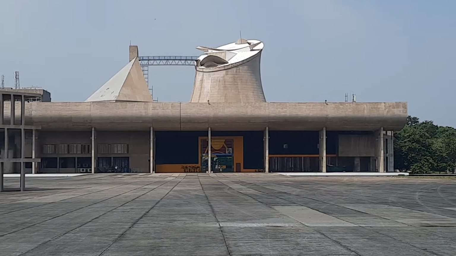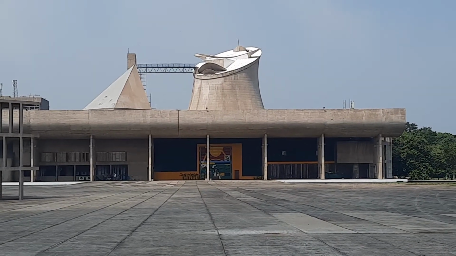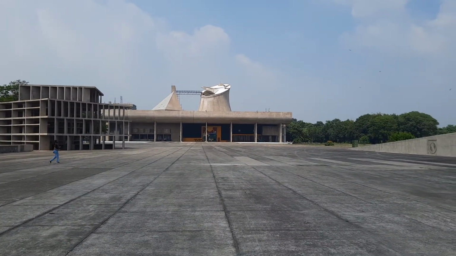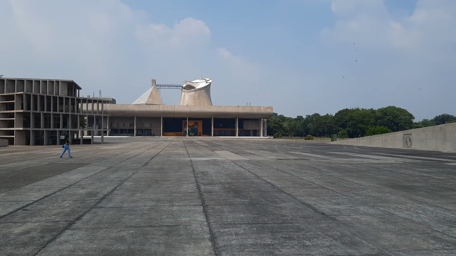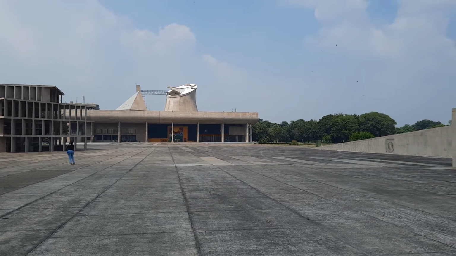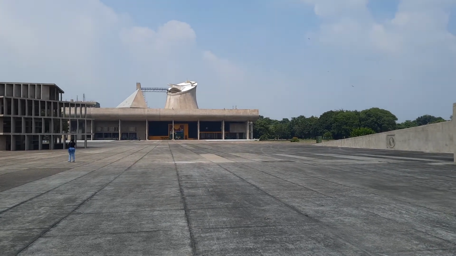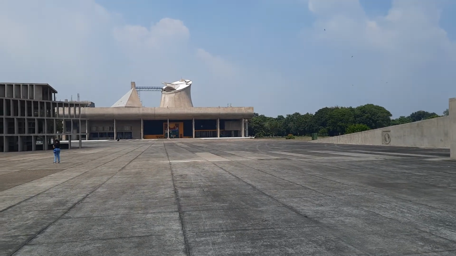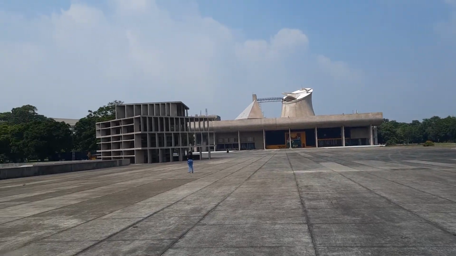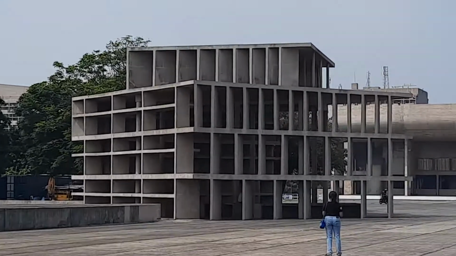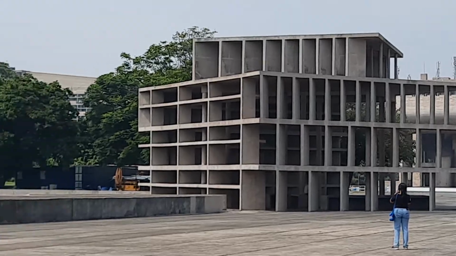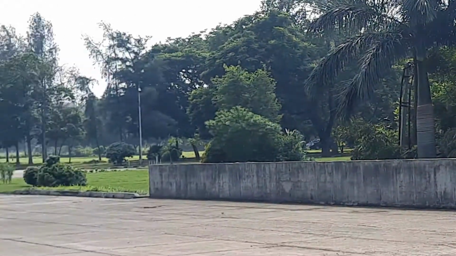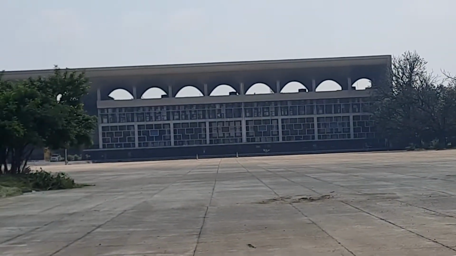So basically it has two divisions. One is for Haryana, one is for Punjab. This Capitol Complex is called the most important project designed by the famous architect Corbusier. Capitol Complex has 4 buildings: Punjab and Haryana Legislative Assembly, this Tower of Shadow, that open hand monument, and Punjab and Haryana High Court in front of you.